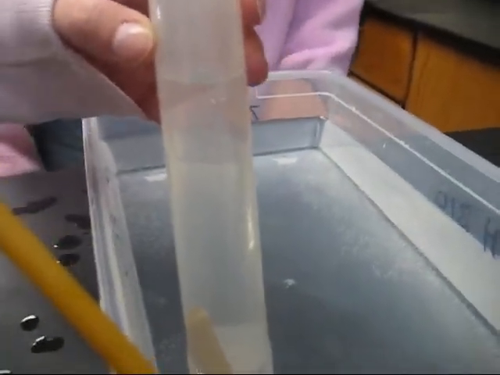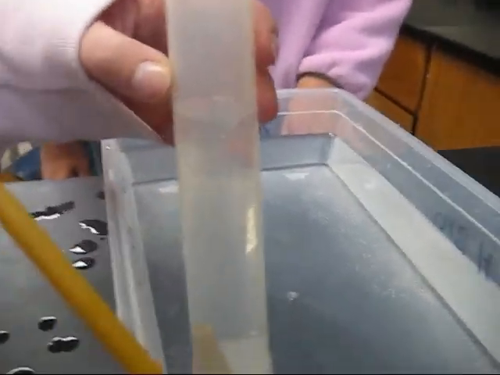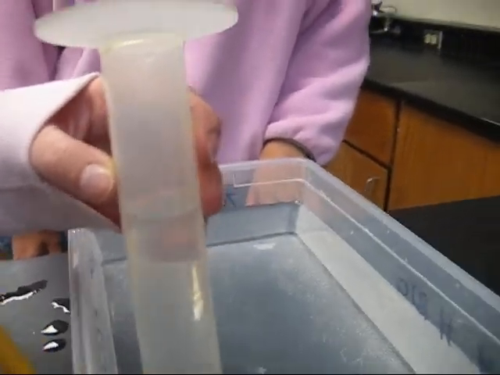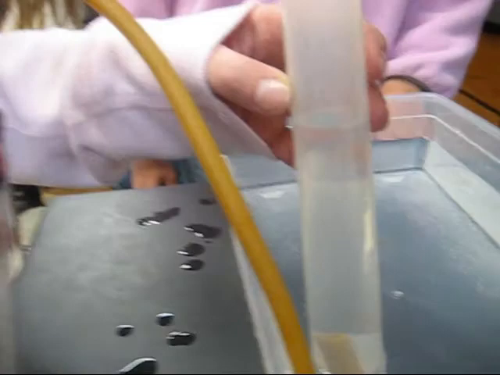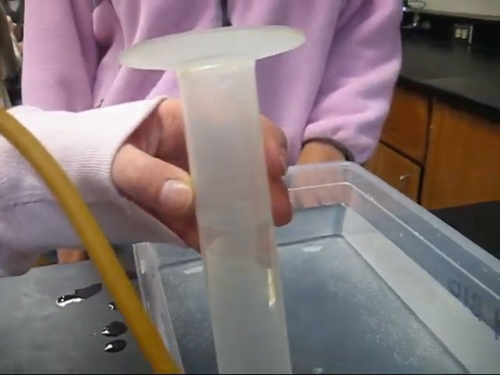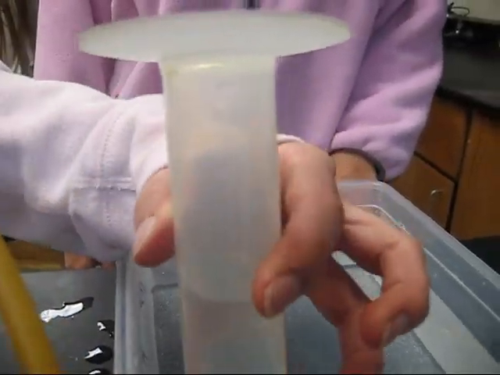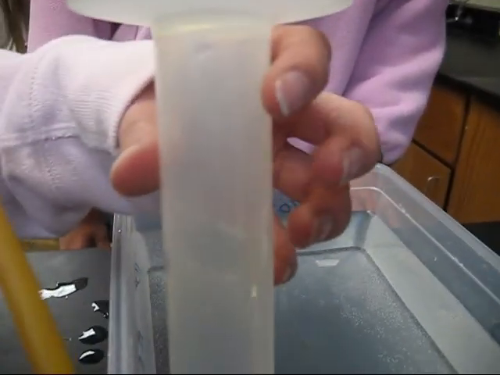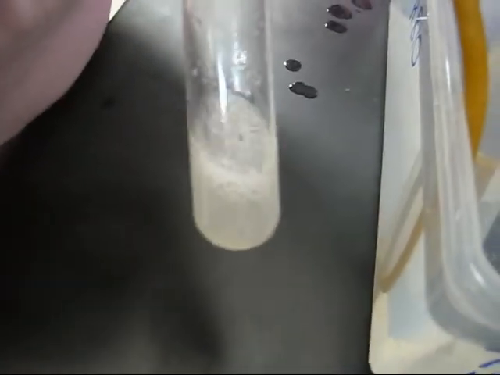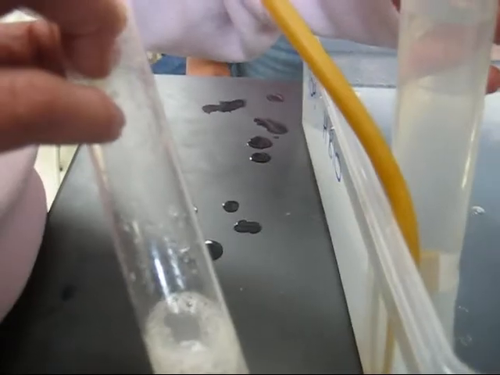We filled the cylinder all full of water, and then we put a tube and we shook the test tube in order to create the chemical reaction, and the products caused there to be the product air. The product air is 20 millimeters. It ended up in the cylinder, and the product of water remained in the test tube.